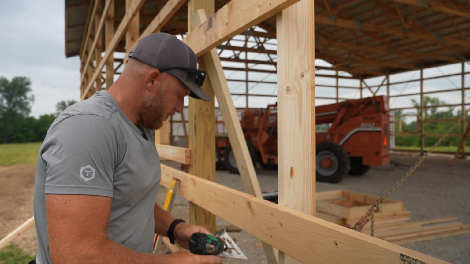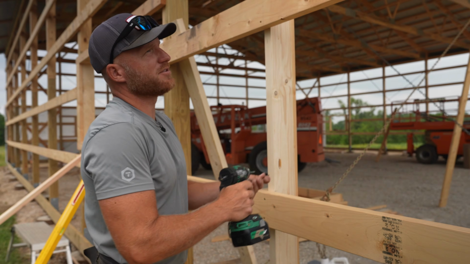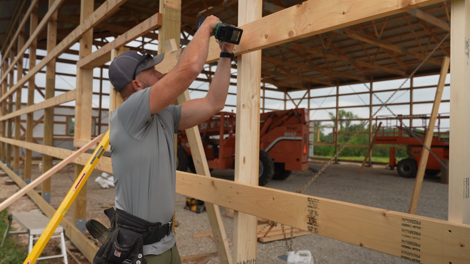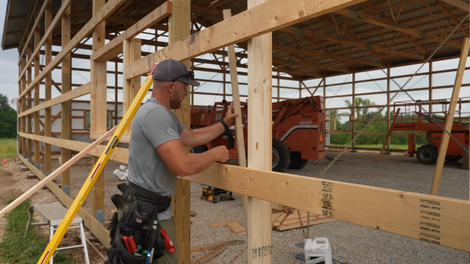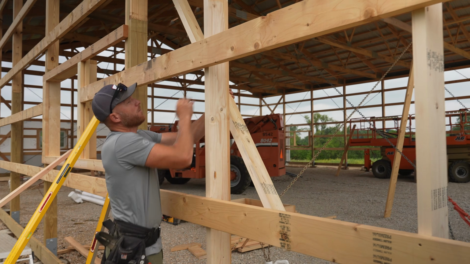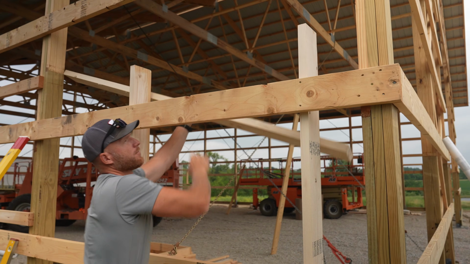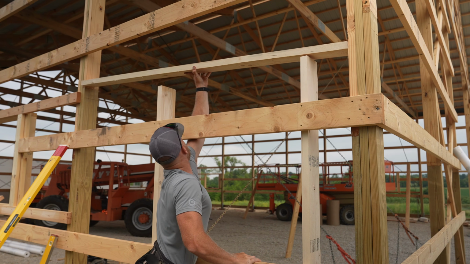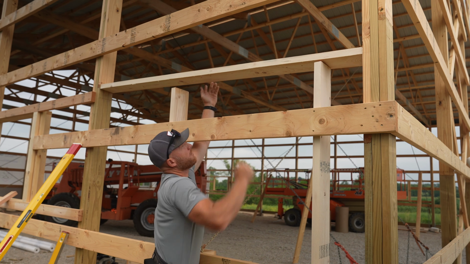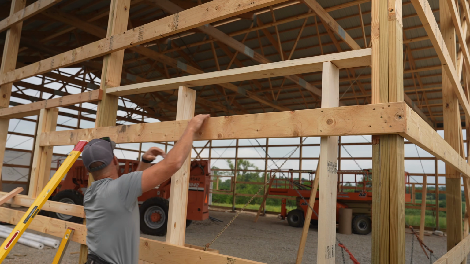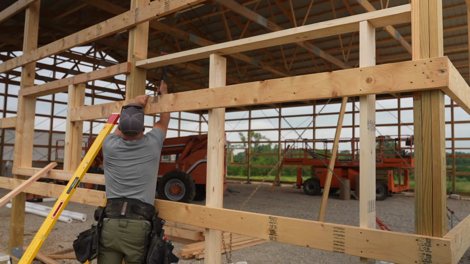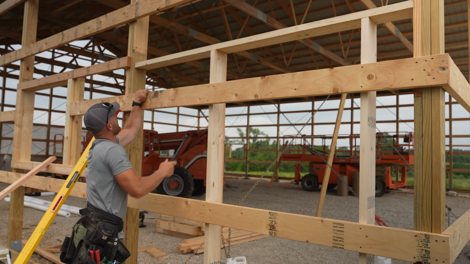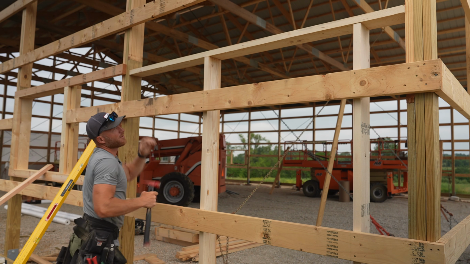All right, now that we have the jambs installed, we can put our header together. So we've got one board ripped down, should be cut to length. Let's hope it's the right length. Looks like it may be a little snug because my post has got a little twist to it. Okay.